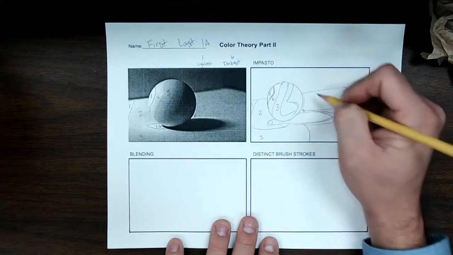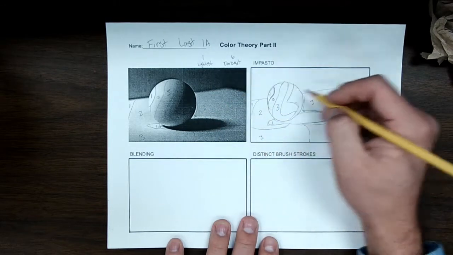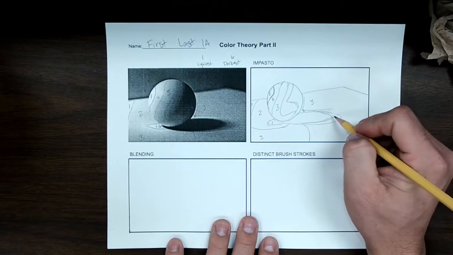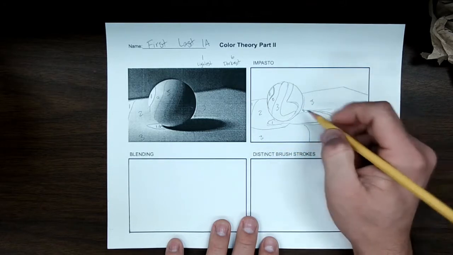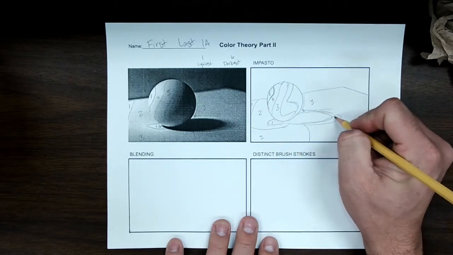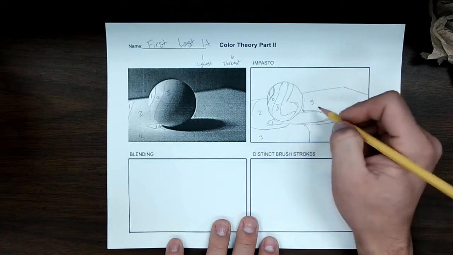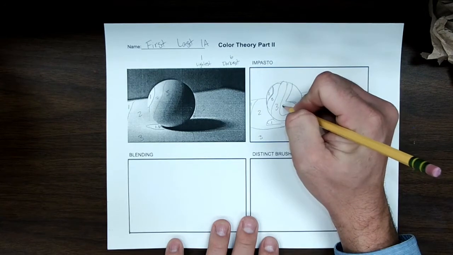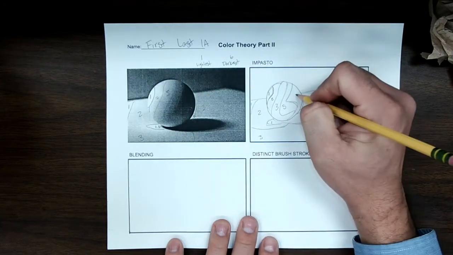And a 3. Now the second shadow, that's kind of darker than all of these, so I might put a 5. Maybe right here, that's also 5. This really dark area, that's a 6.